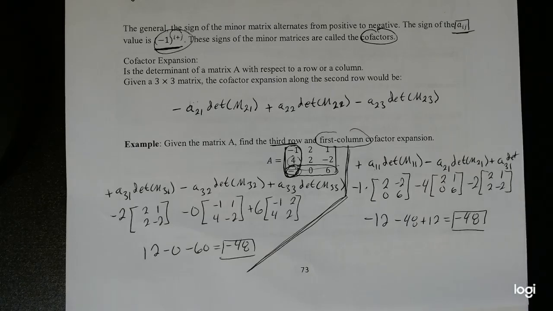So the question now becomes, does it matter how I get the determinant? Or in other words, do I have to use the first row, or can I use any row or any column? And that's a nice thing.